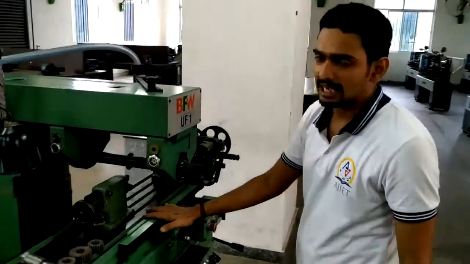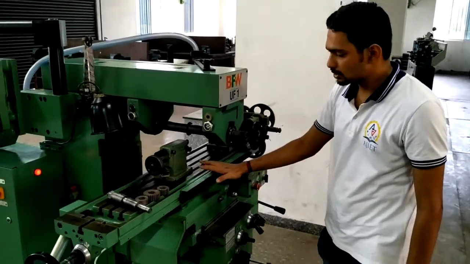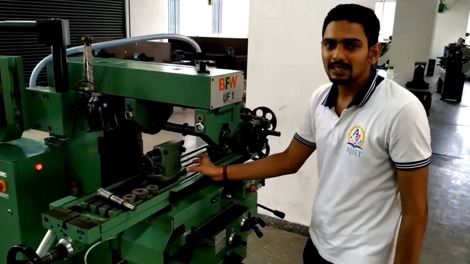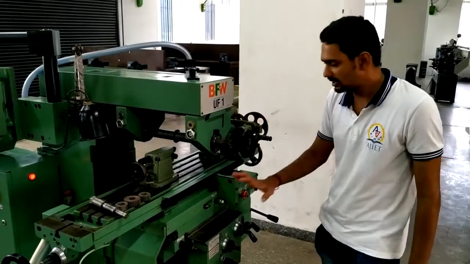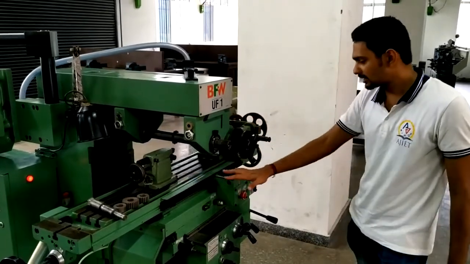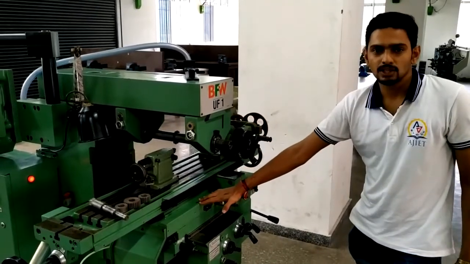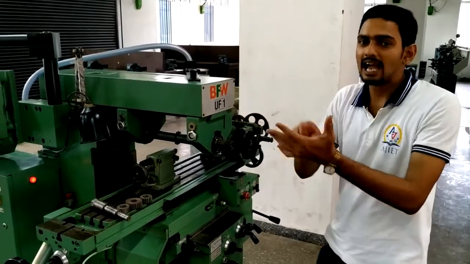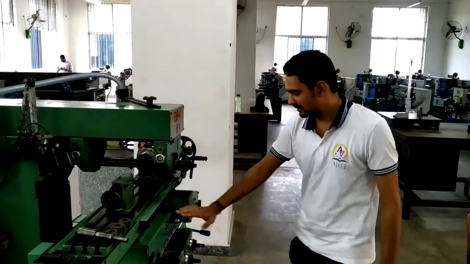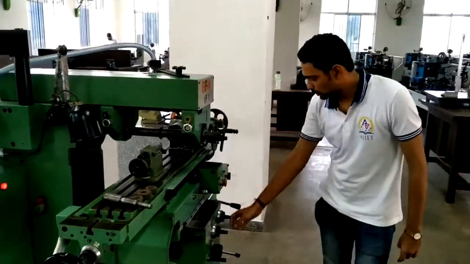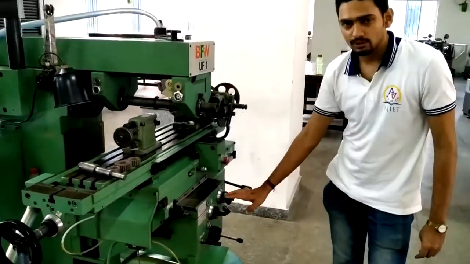So this is called the table. What is the function of the table? The workpiece is placed above the table with the help of a supporting device. Next, this is called the saddle. The saddle always has slots, T type or H type slots. Next, you can see two types of rotating devices here.